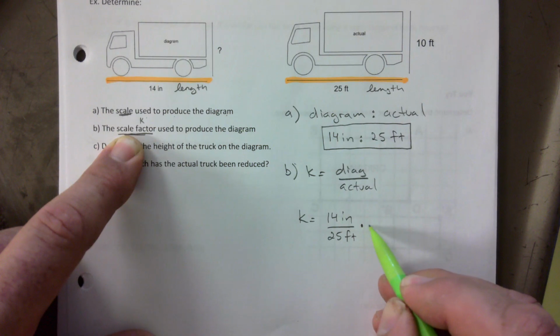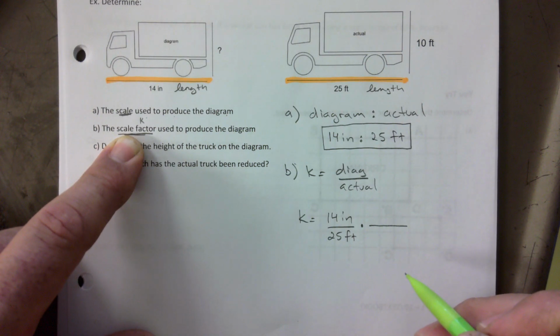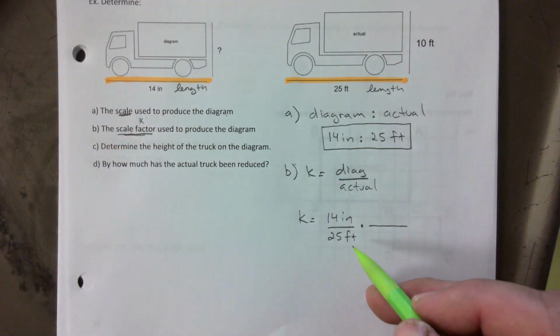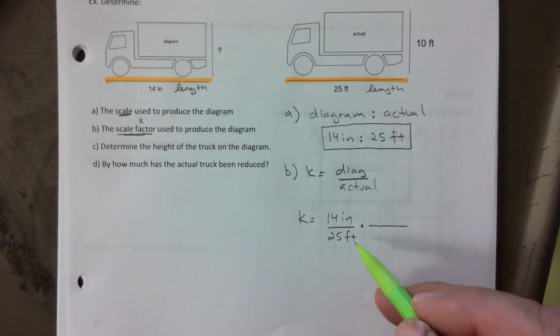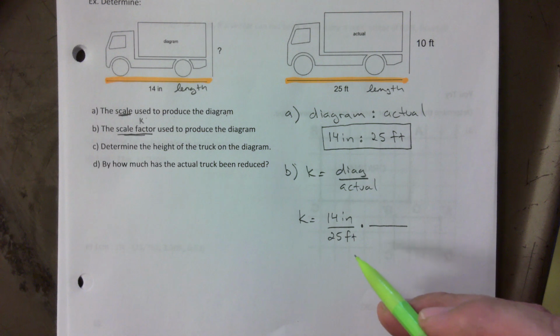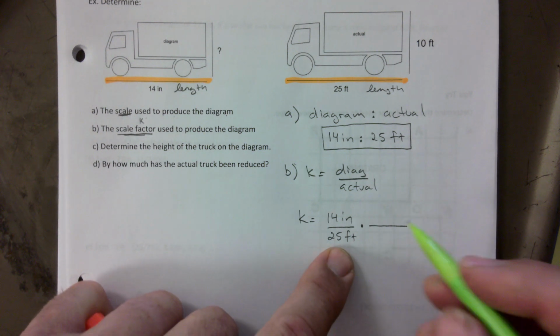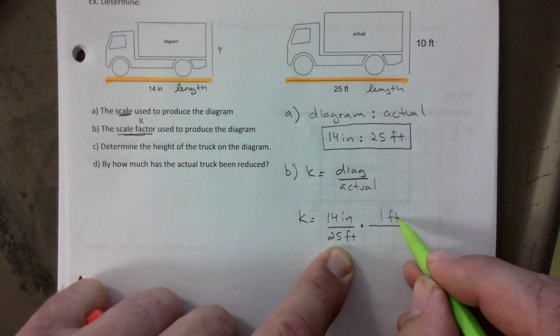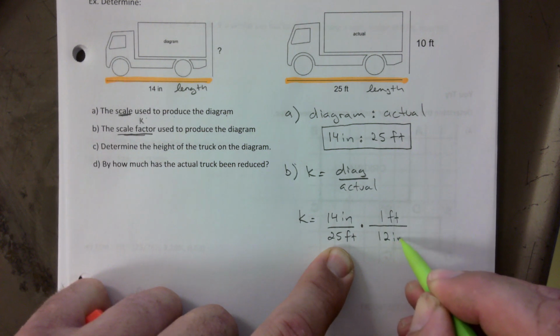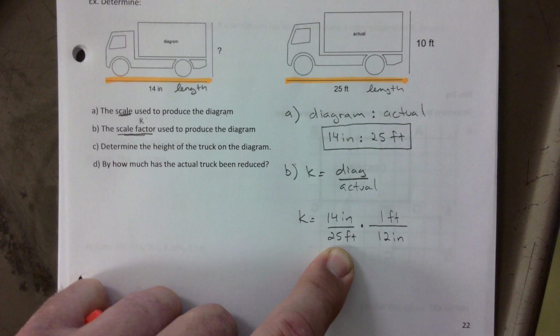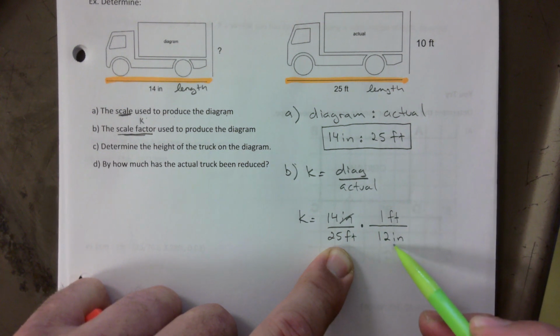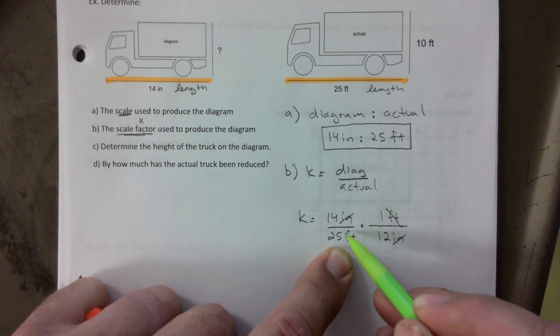And I need to do some converting. My goal is to turn these 25 feet into inches. That's what I'm going to go with. So I know that 1 foot has 12 inches. And notice what happens right there. You can see that everything is going to cancel out. Cancel, cancel, cancel, cancel.